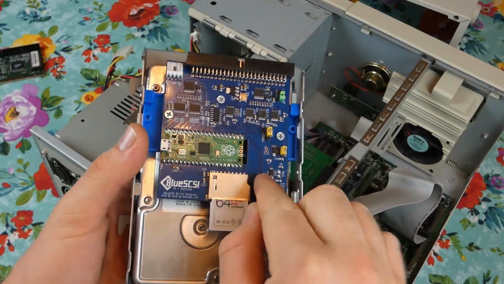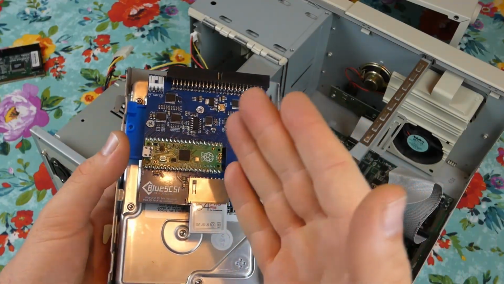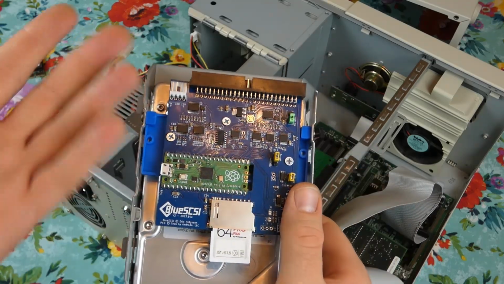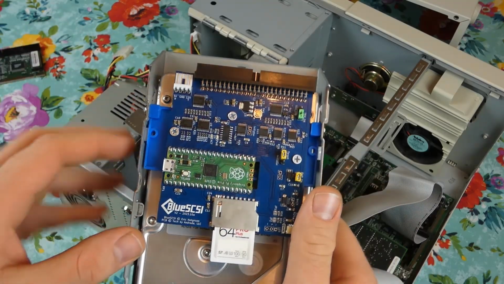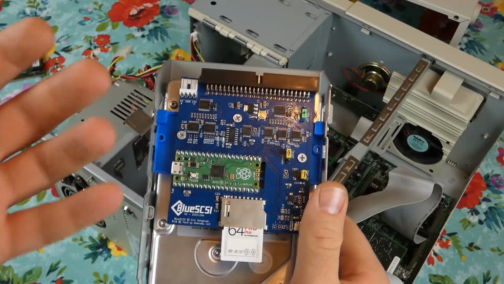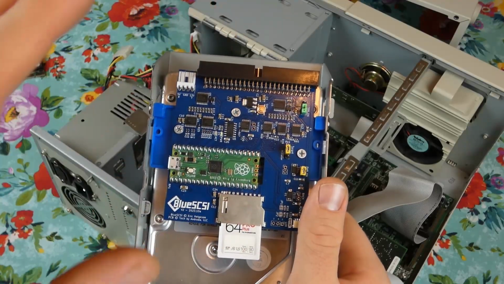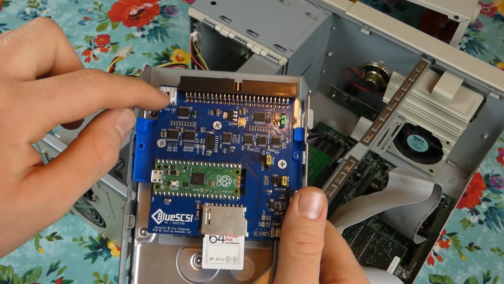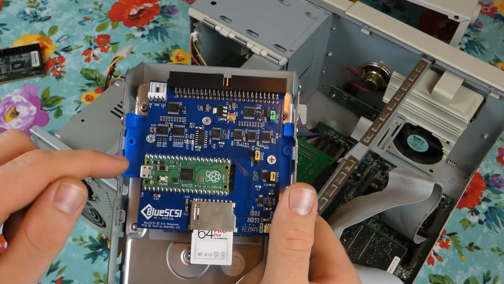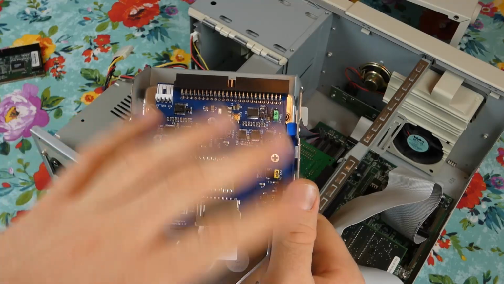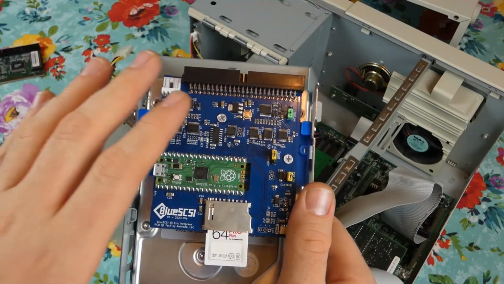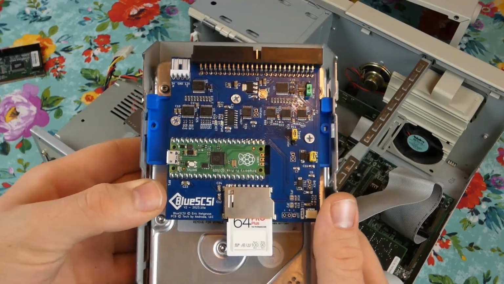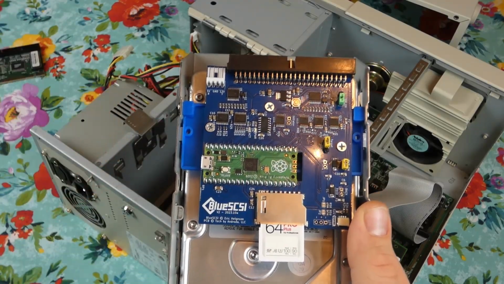Now you can actually buy these as either a kit or fully assembled. I opted for the kit version because I think it was about $10 cheaper, and really you don't actually have to solder that much. Everything is soldered to the board except the 50-pin SCSI connector, the power connector, these few jumpers, and the Pico itself. Everything else, all the surface mount stuff, is already pre-soldered for you, so you don't have to worry about any of that. And yeah, this thing was actually quite easy to solder together.